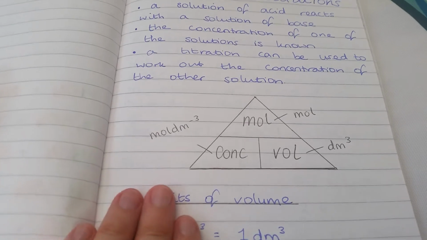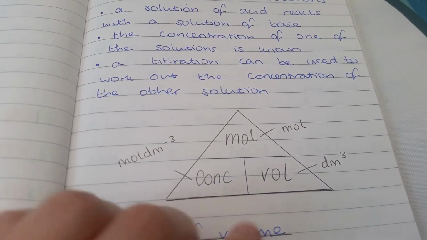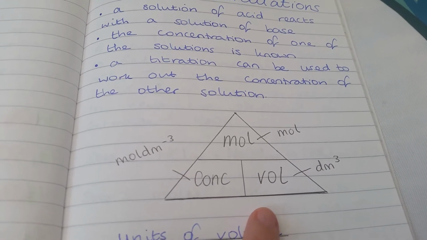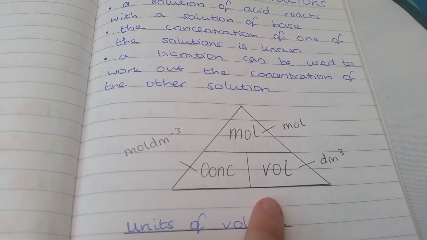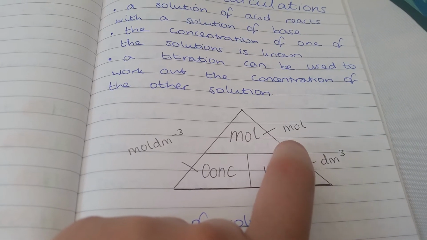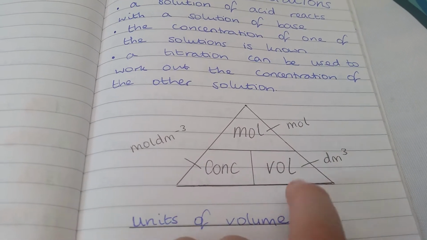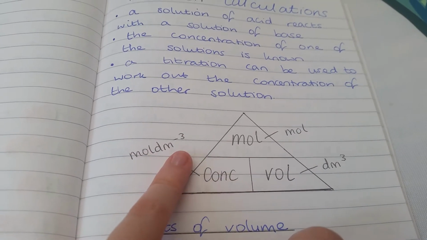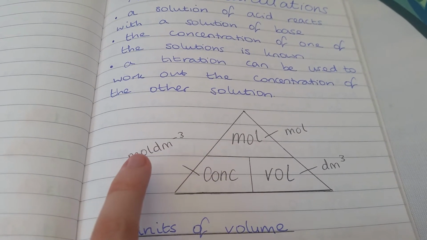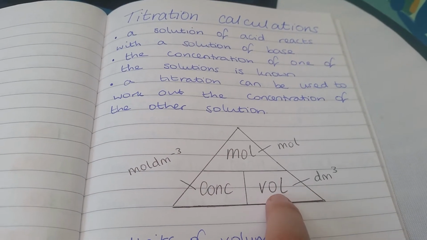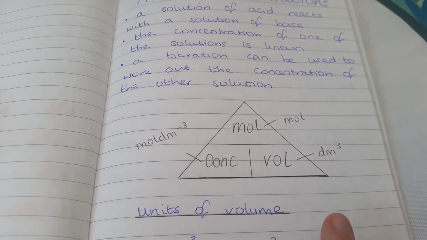So the equation we want to use is this one, moles equals concentration times volume. And you need to know the units for each of these terms. The units of moles is just moles, so it can be abbreviated to mol. Concentration is moles per decimeter cubed, so an amount per volume. And volume is in decimeters cubed.